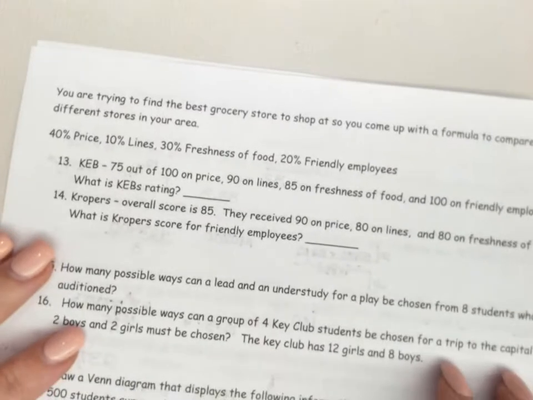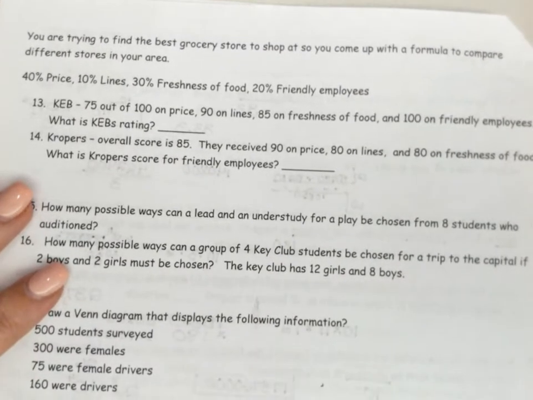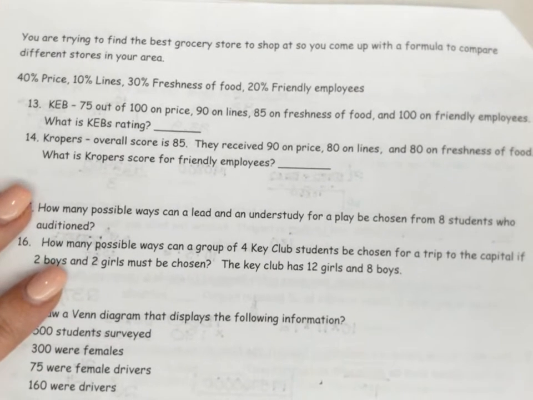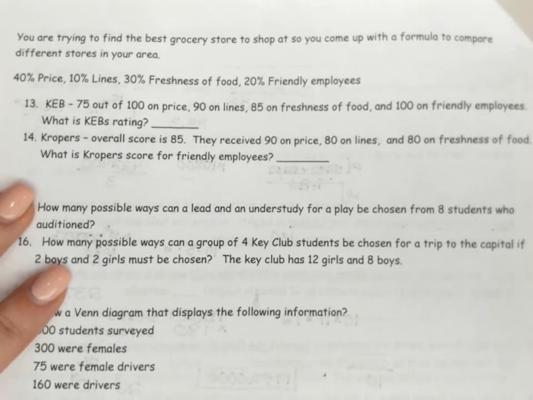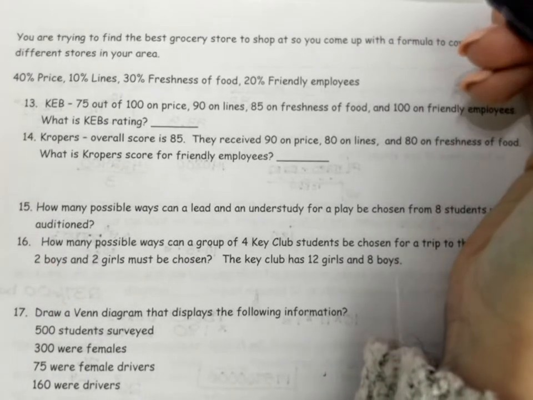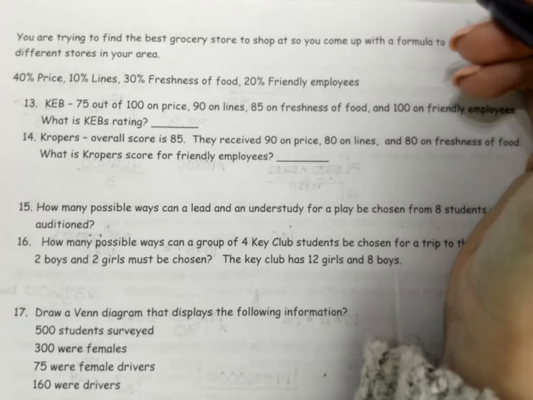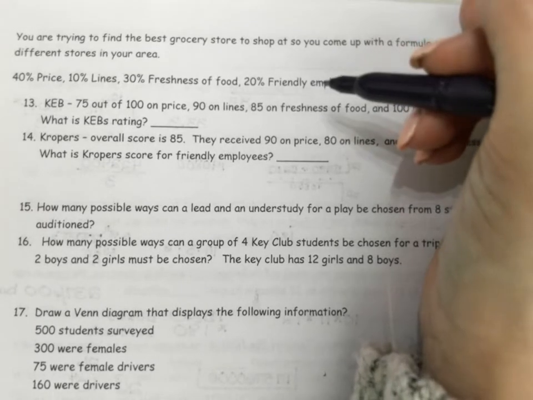You're trying to find the best grocery store to shop. So you can come up with a formula to compare different stores in your area. 40% for the price, 10% for lines, 30% for freshness of food, 20% for friendly employees. KEB got a 75 out of 100.